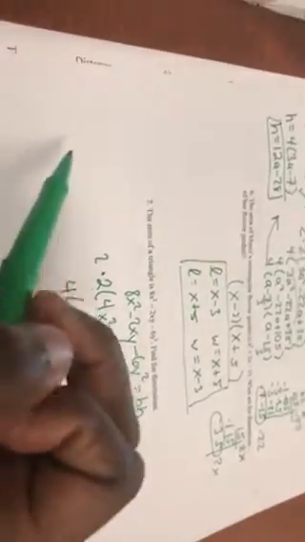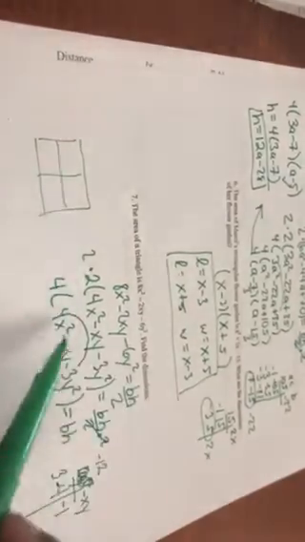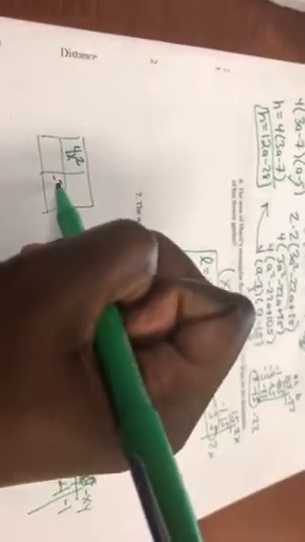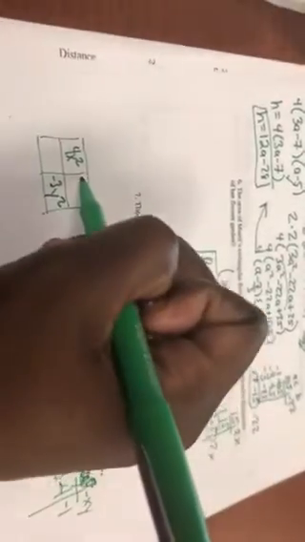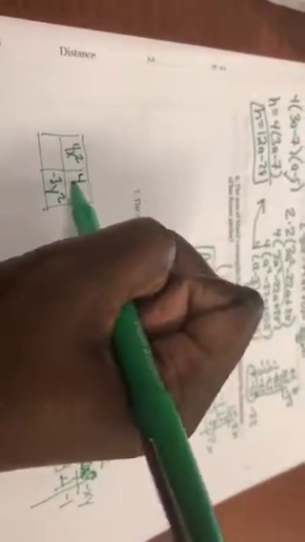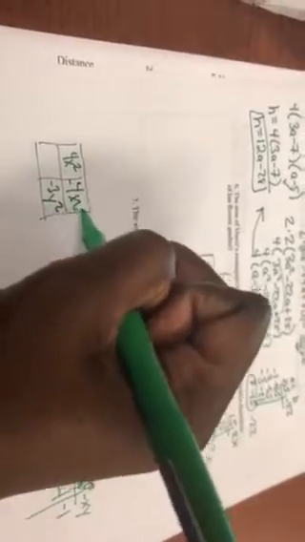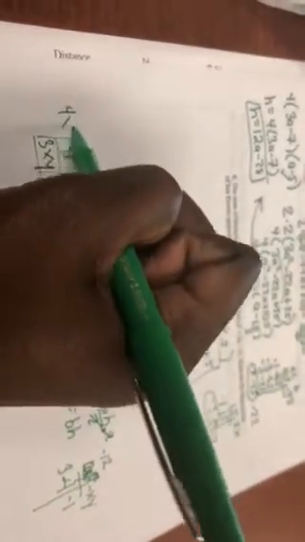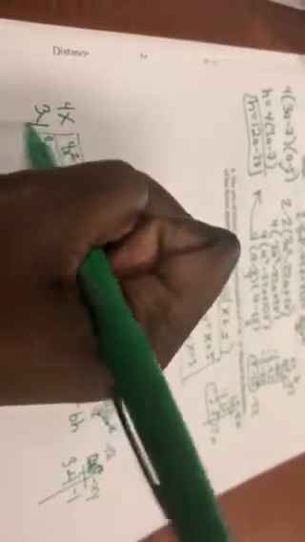So then I'm going to do reverse window pane. First term's 4x squared. Second term's negative 3y squared. We have two variables in the middle, so that's going to be negative 4xy and 3xy. Now we're going to look here and see what our GCF is. Our GCF is a 4 and an x. Look at this row. What is the GCF? We have a 3 and a y.